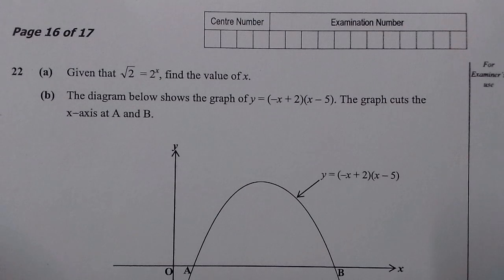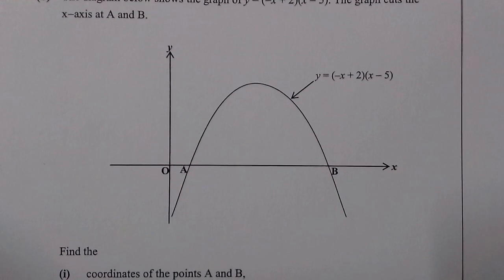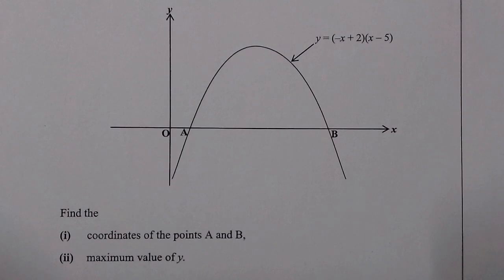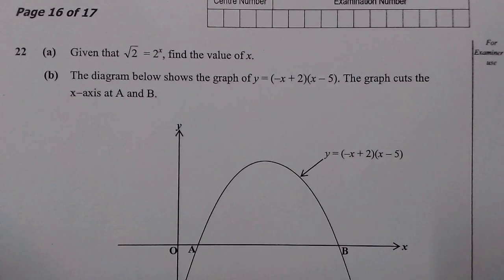The graph cuts the x-axis at A and B. The diagram below shows all that information. A and B are on the x-axis. The questions we are going to find are below here. Find the coordinates of the points A and B. That is the first part, Roman numeral 1. Then the second part, Roman numeral 2, find the maximum value of y. So let's first work out 22a.